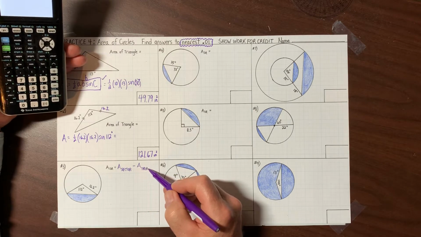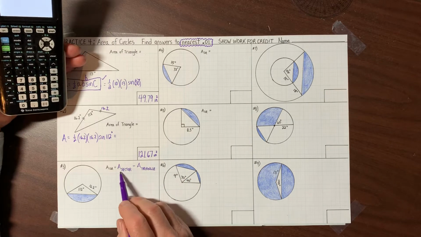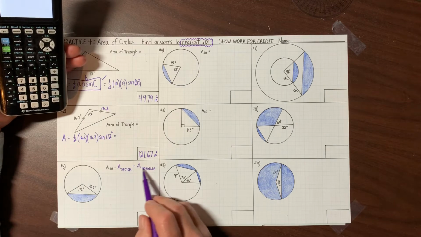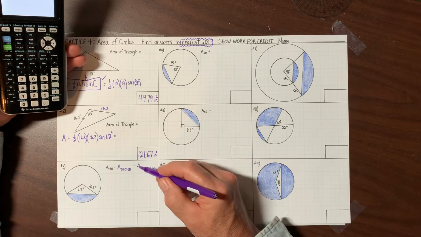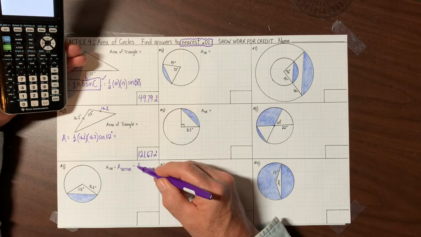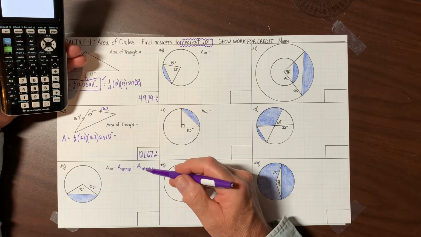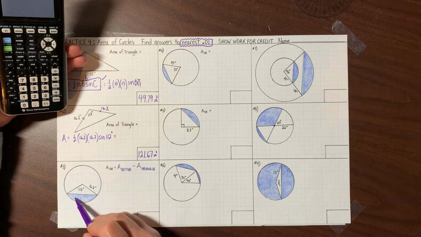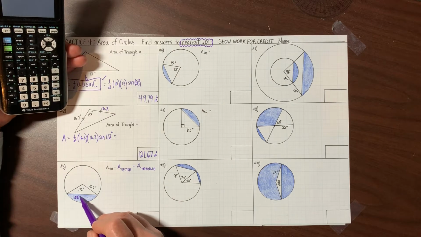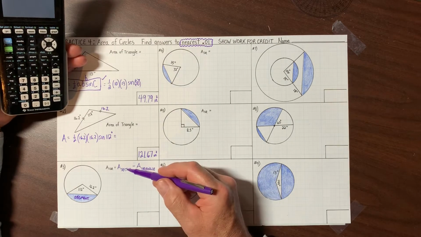Now, if you, by chance, are perplexed by this relationship, then you should go back and look at the instructional video that I made for you. Either watch it or rewatch it in order to understand why the area of this segment is found by subtracting the area of the triangle from the area of the sector.